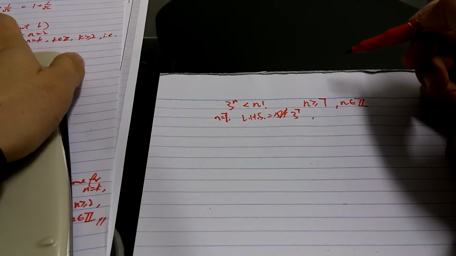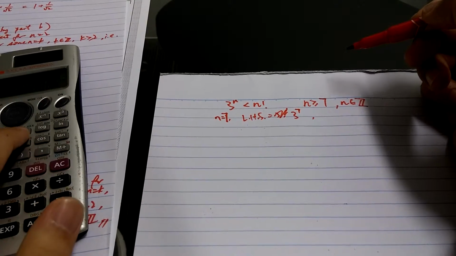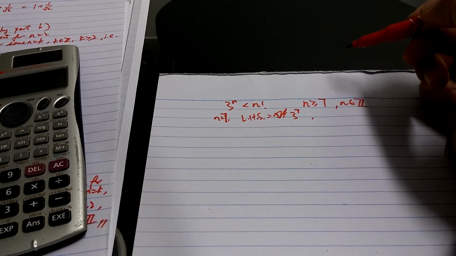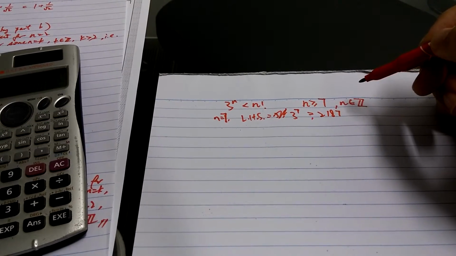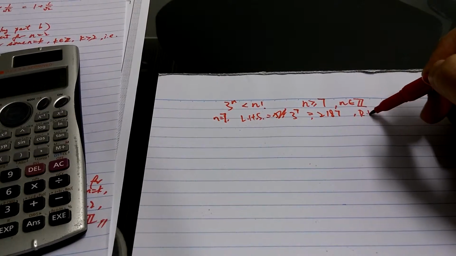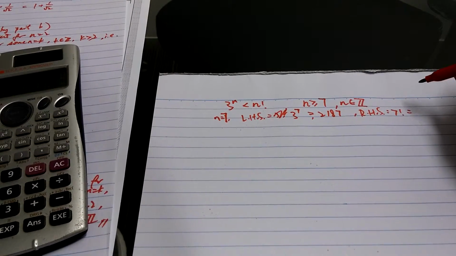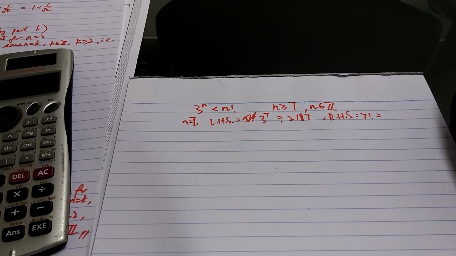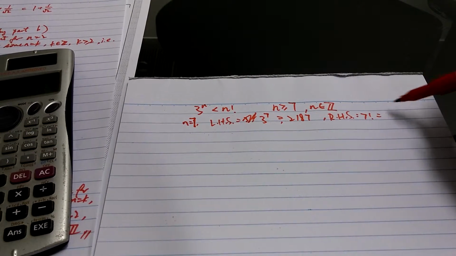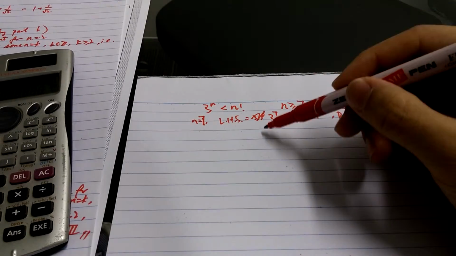In case this is a paper 1 question, it will be quite troublesome, but never mind, I press my calculator. I get 2,100 something. On the other hand, the right-hand side is 7 factorial, which is 5,000 something. So the starting case is true.